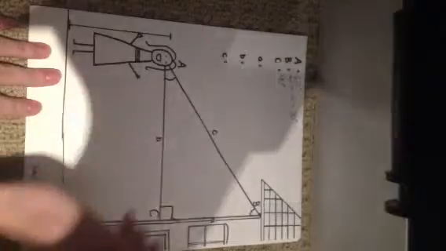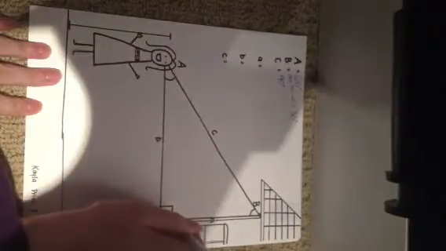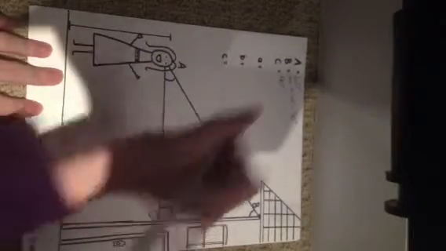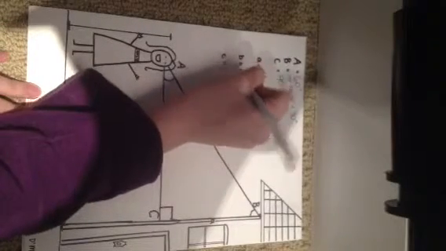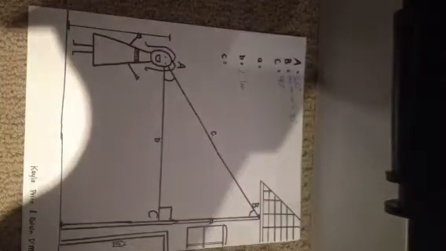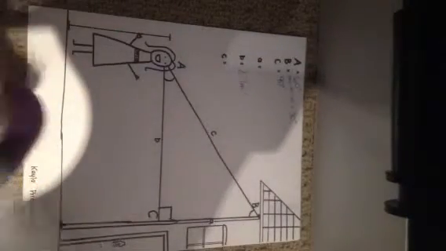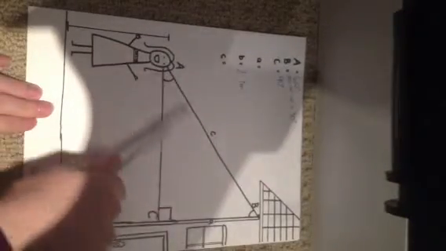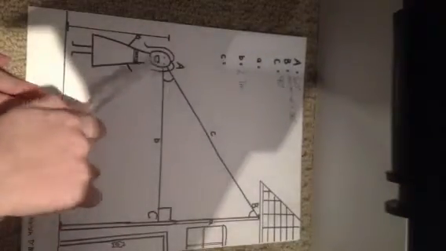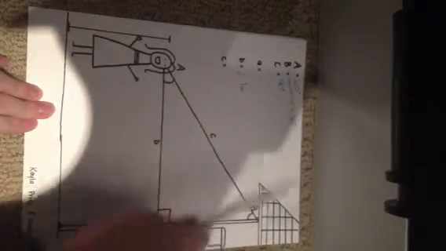We took it from her eyes all the way to the side of the house. So we already know that that is 2.7 meters. So now I guess we could start with the hypotenuse, side C, right here, which goes from Roisin's eyes all the way up to the top of her house.